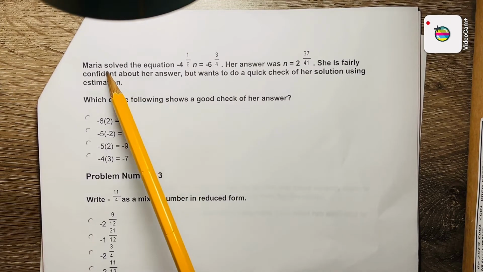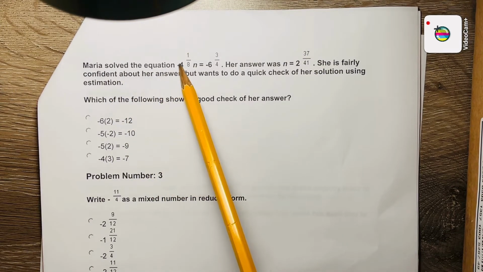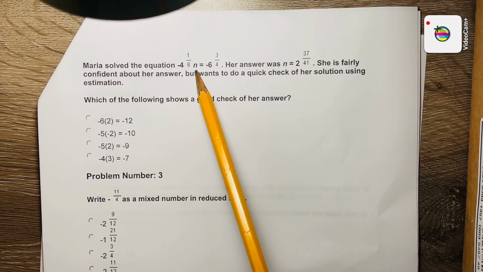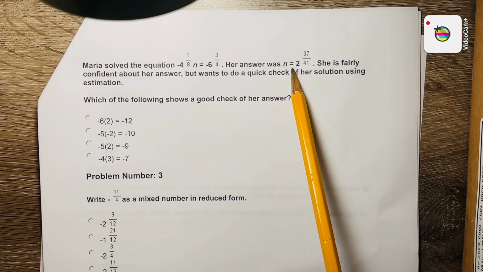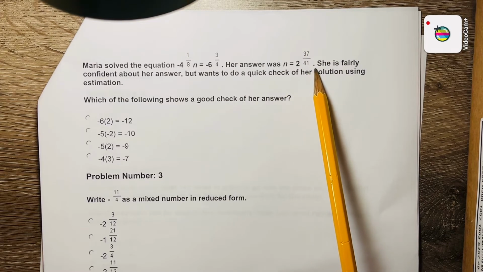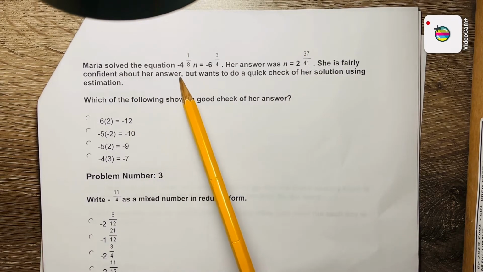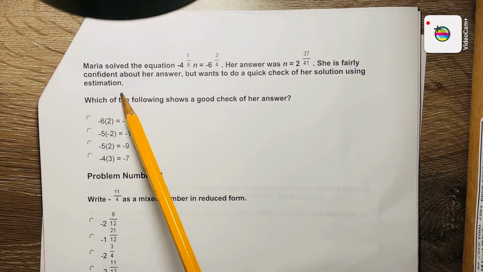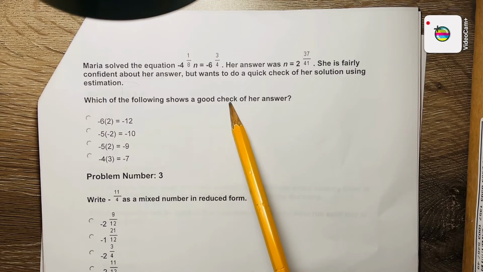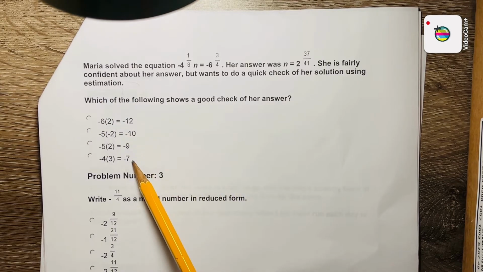Okay, problem number 2. Maria solved the equation -4 1/8 times n equals -6 3/4. Her answer was n equals 237 over 41. She is fairly confident about her answer, but wants to do a quick check of her solution using estimation. Which of these show a good check for her answer?